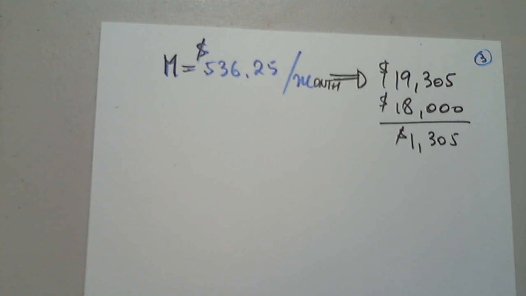So let's look at a few graphs. By the vertical line test, is 48 a function? Do we remember the vertical line test?